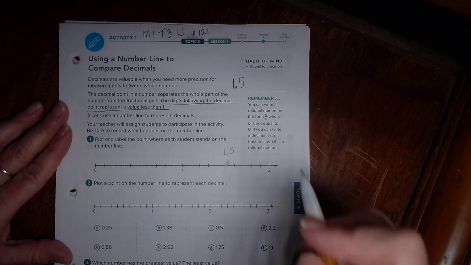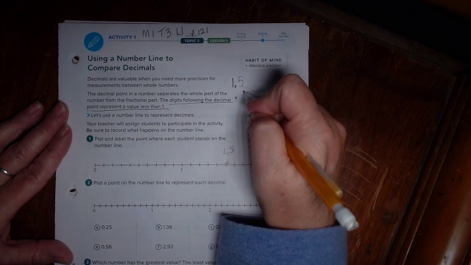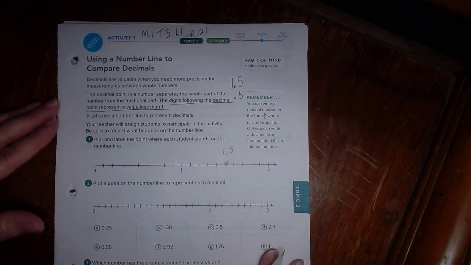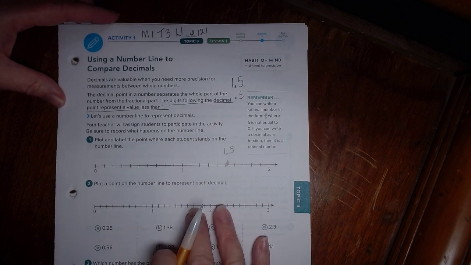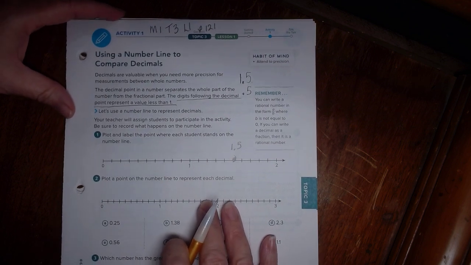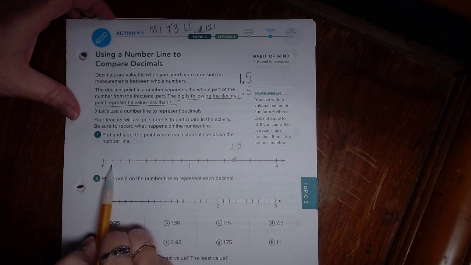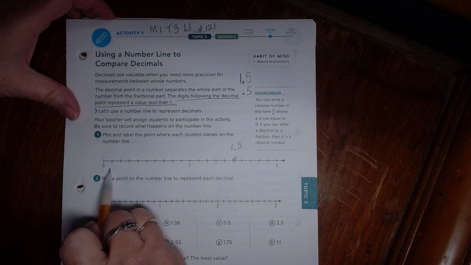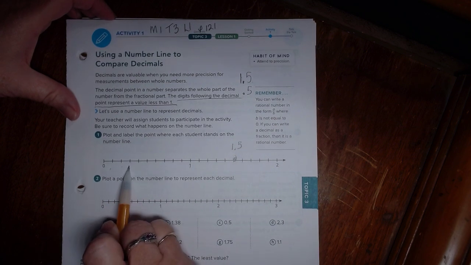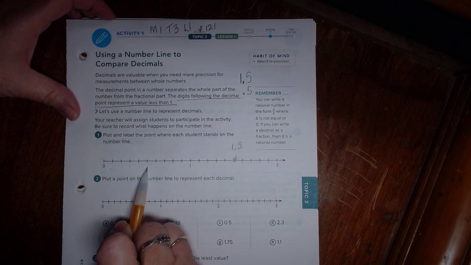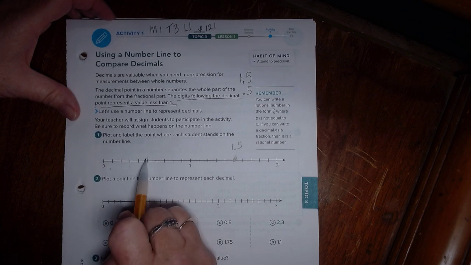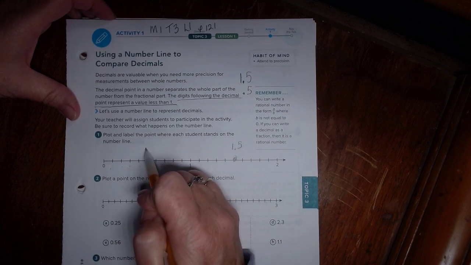The next one I'm going to have is just 5/10. No whole number this time, just 5/10. So that's going to be before 1, between 0 and 1, and it's still in tenths here. So 1/10, 2/10, 3/10, 4/10, 5/10. So that's going to be right here, 5/10.